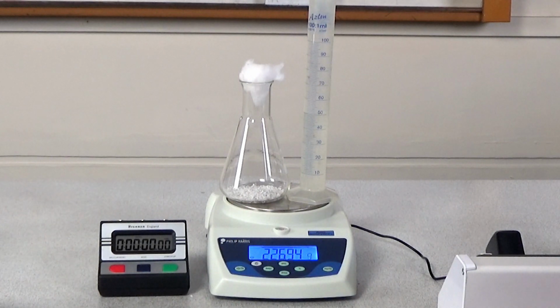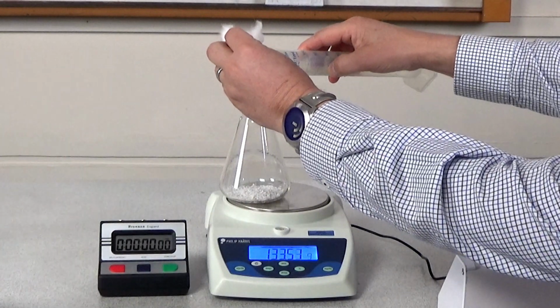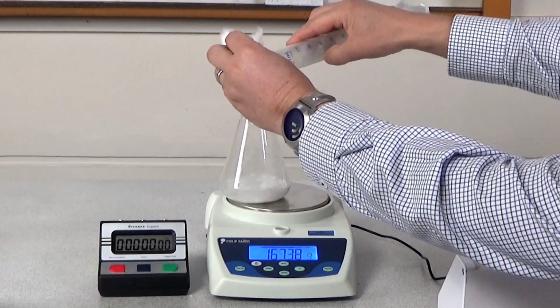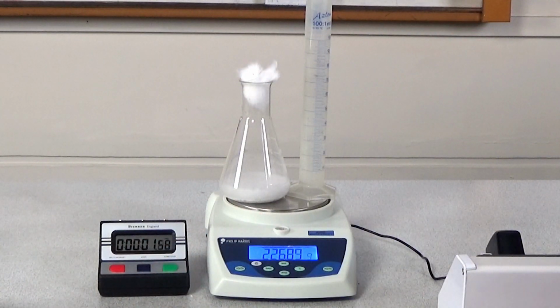And the starting mass for all of the reactants and the equipment is 226.94 grams. I'm now going to mix the reactants together by pouring the acid onto the marble chips, and I'll start the stopwatch and I'm going to time it for 20 seconds to find out the decrease in mass after 20 seconds. And after 20 seconds, the mass has gone down to 226.54 grams, and it's still decreasing now.